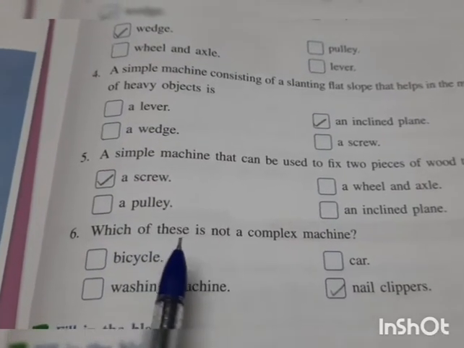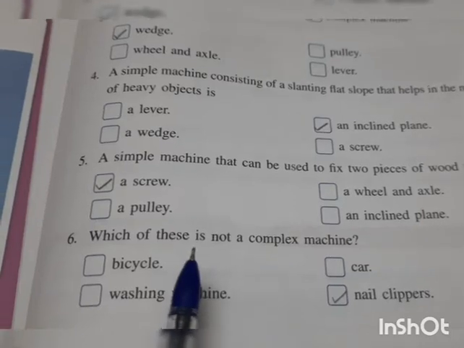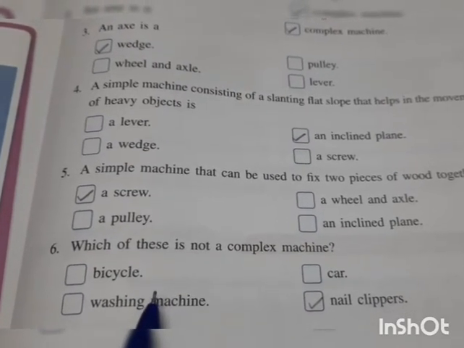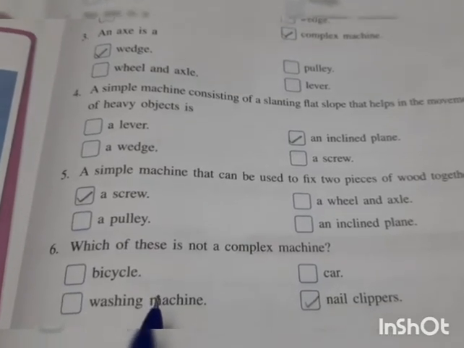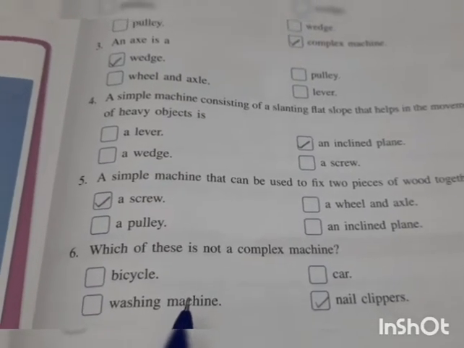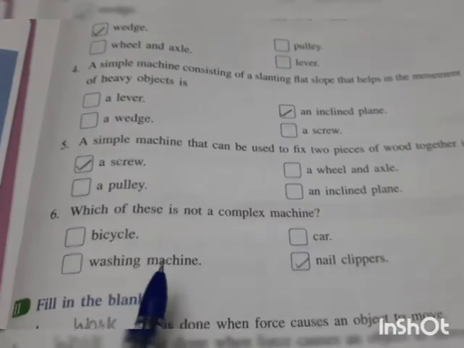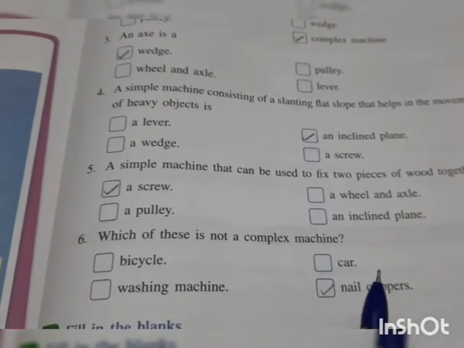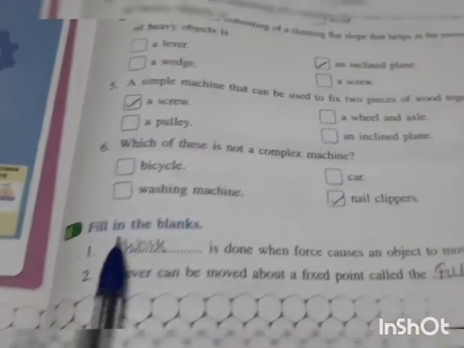Which of these is not a complex machine? Yes, bicycle, car, washing machine. These all are examples of complex machines. Means they are made up from two or more simple machines. Only the nail clipper is the example of a simple machine. Then come to question number 2.